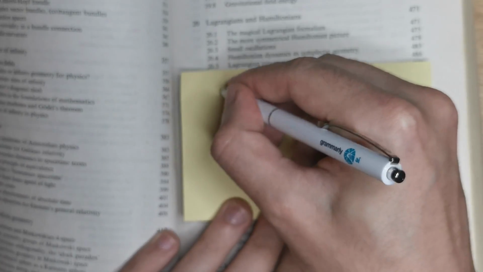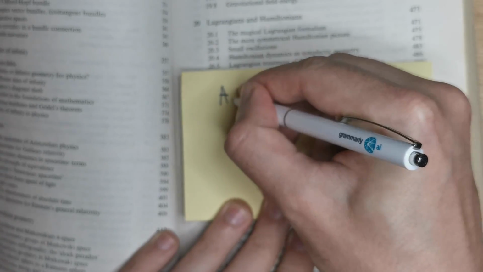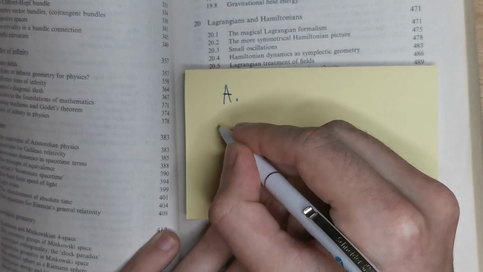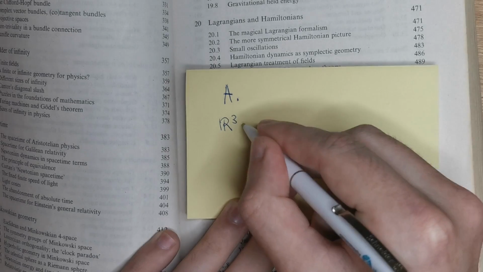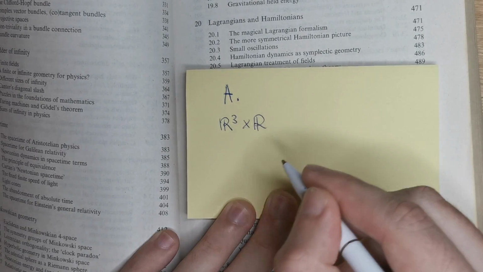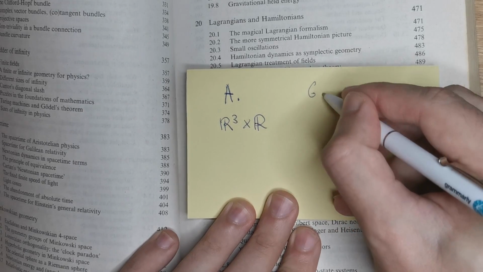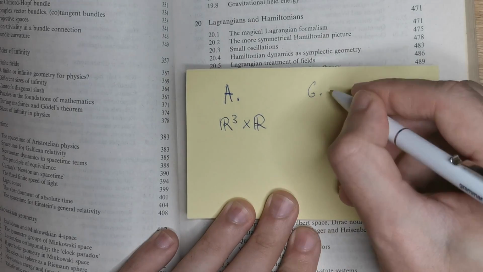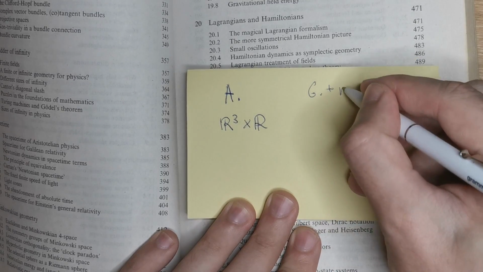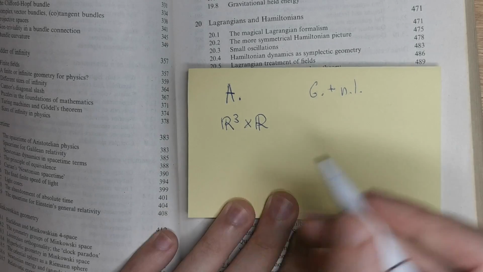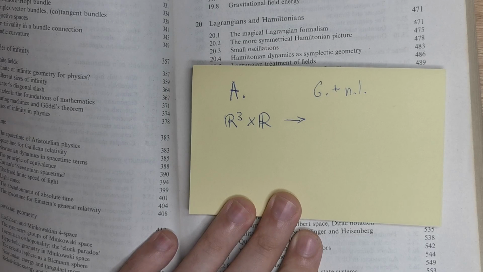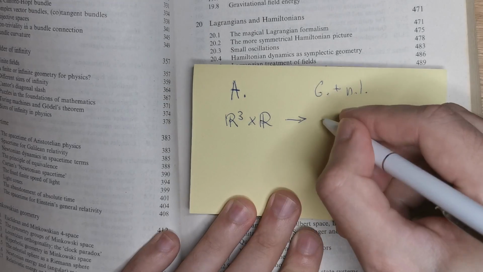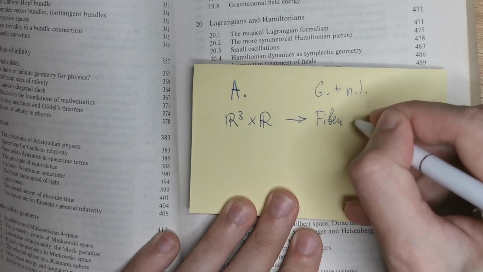in this way: Aristotelian space-time, I will call it, for example, A here. It was just a direct product of space, so it was R3 over the R. And afterwards, if you move to the Galilean one, the G thing, plus some Newtonian laws, an L, you should move from the absolute space to the relative space, and therefore you will obtain something like a fiber bundle there.